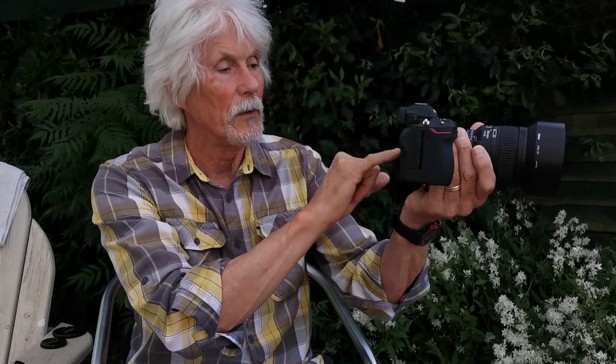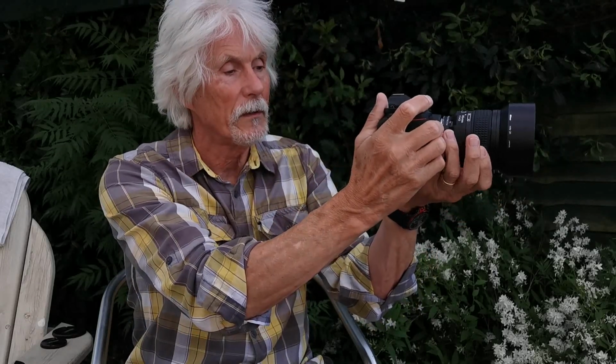So to take a shot, you can touch the screen to move the box to wherever you want it once you've got the composition. And then moving the focus ring, first of all you'll get the focus peaking, which gets you in the right ballpark. The box will then go green and you take the shot. You don't need to zoom in.